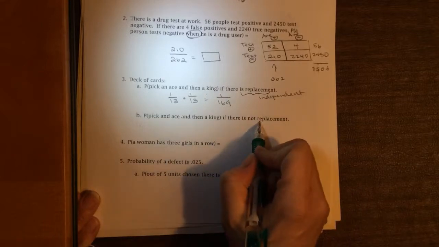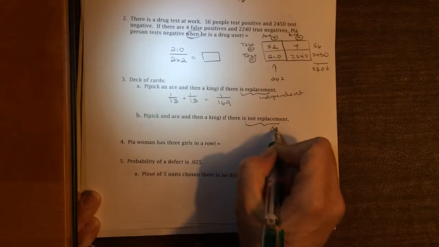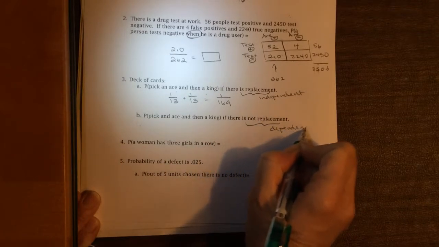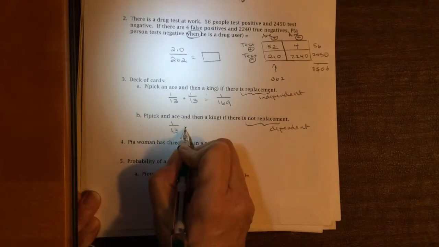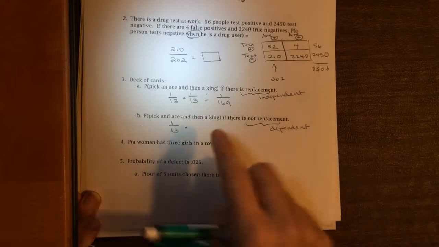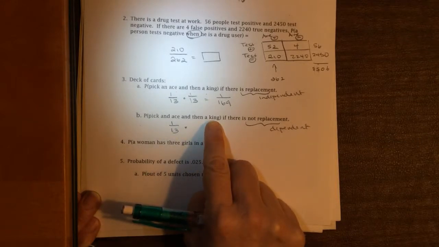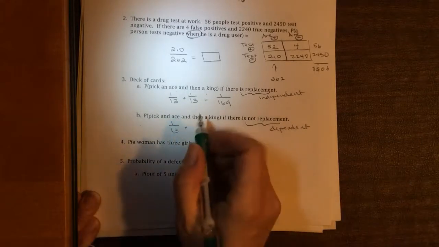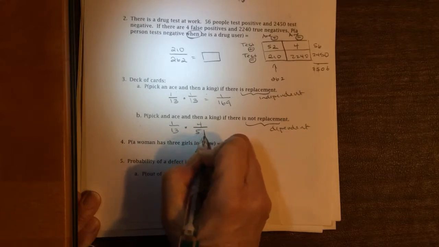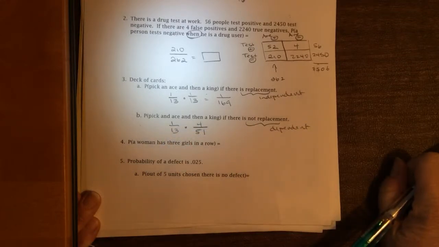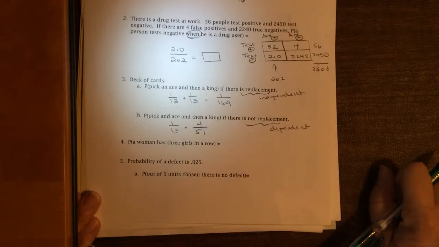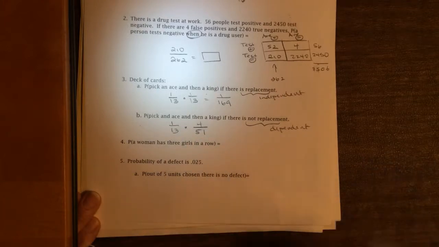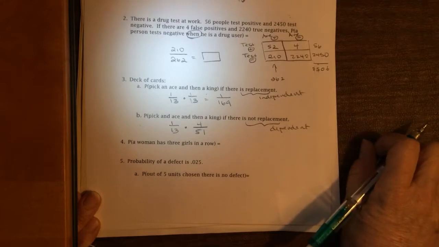If I don't put the card back, now they are dependent. Doesn't change my first probability, but it will change my second, because now there are 4 kings still, because I picked an ace, but there's only 4 out of 51. And so I'm going to multiply these two together to get my answer. And I don't have my calculator nearby, so I'll let you do that.